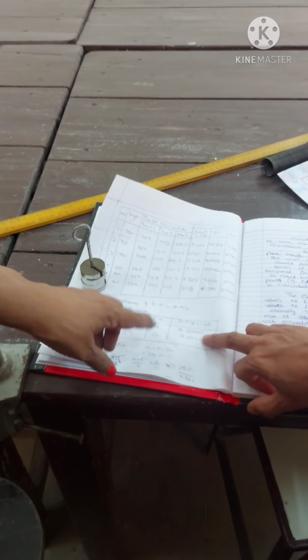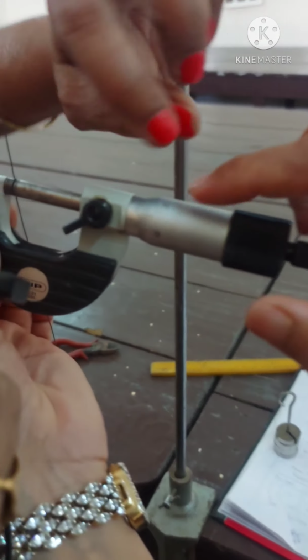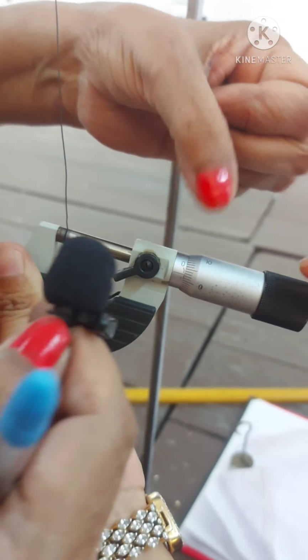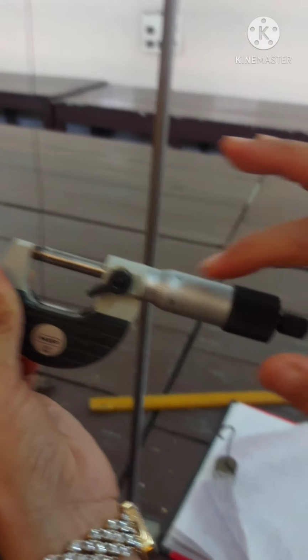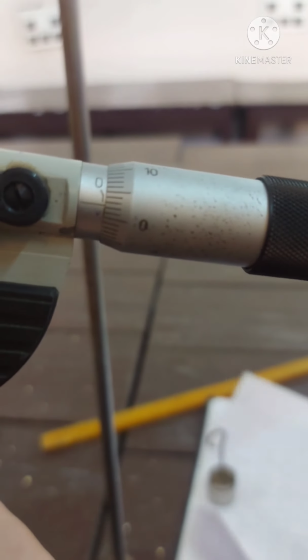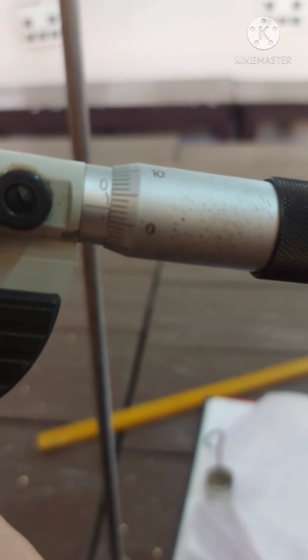Next. Head scale reading means which line here is coinciding with the main line. How much is that line? That line is approximately 47 to 48.